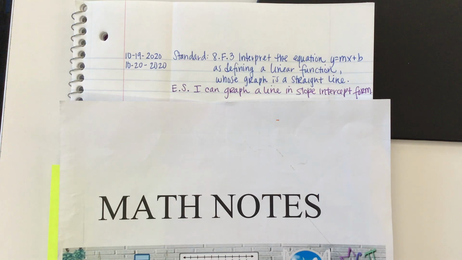The standard is 8.F.3. Interpret the equation y equals mx plus b as defining a linear function whose graph is a straight line. And our essential statement today is: I can graph a line in slope-intercept form.